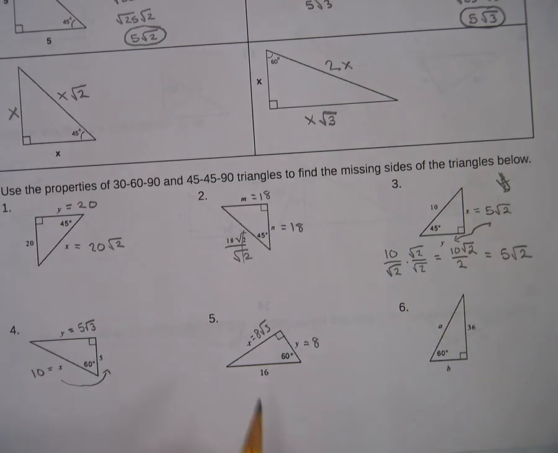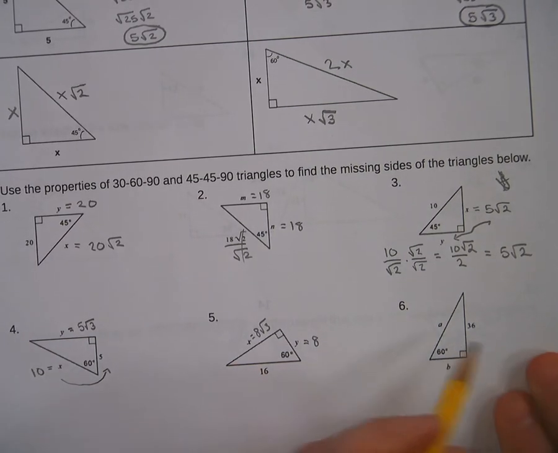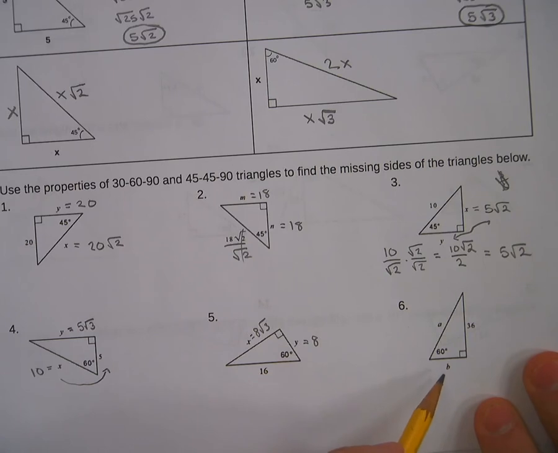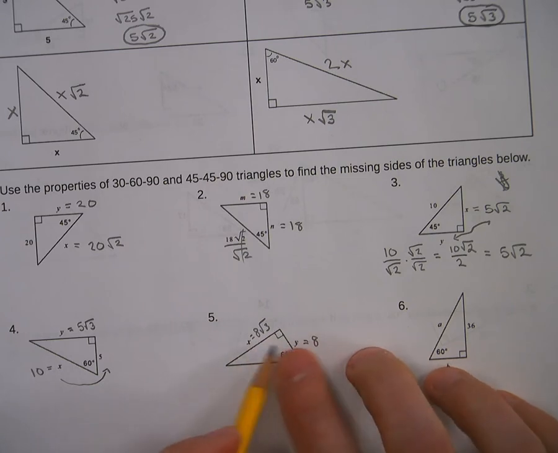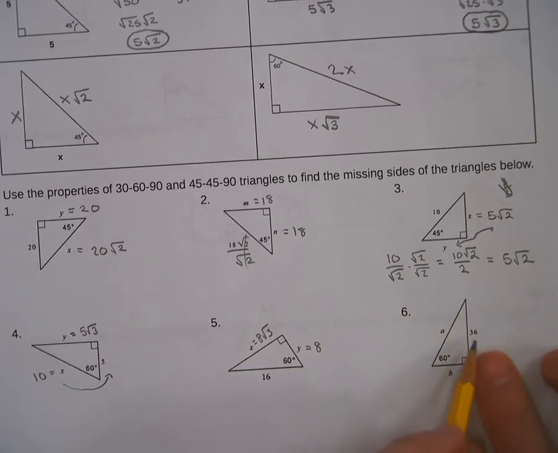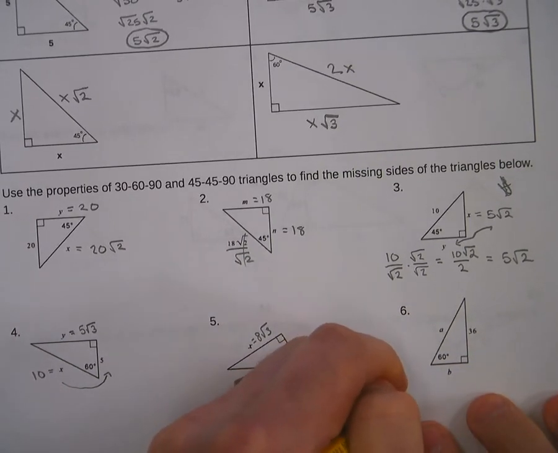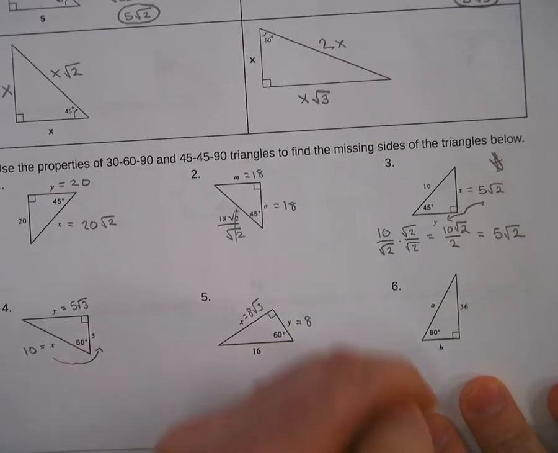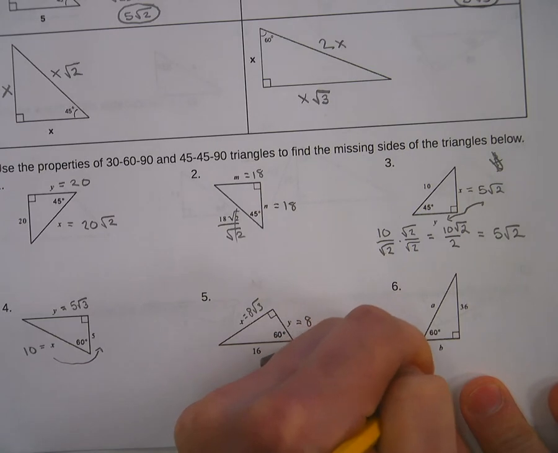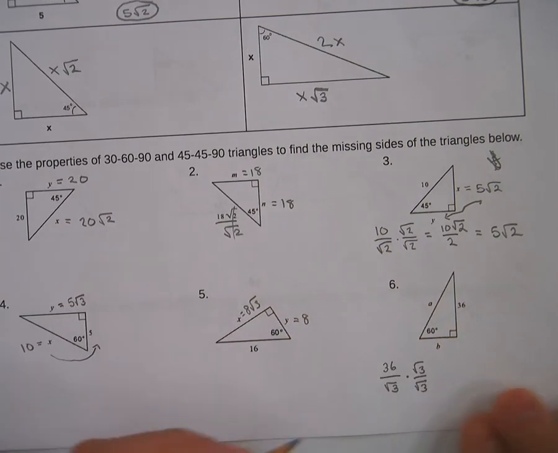Well, once again, there is a bit of a trick when you have to go all the way back. If I have that long side and I want to get to the short side, right, to get short to long, I multiply by the square root of 3. So to get from long to short, I'm going to divide by the square root of 3. And you can see why that's going to be a bit of an issue here. 36 divided by the square root of 3. Well, again, I can't leave it like that, so I multiply by square root of 3 over the square root of 3.